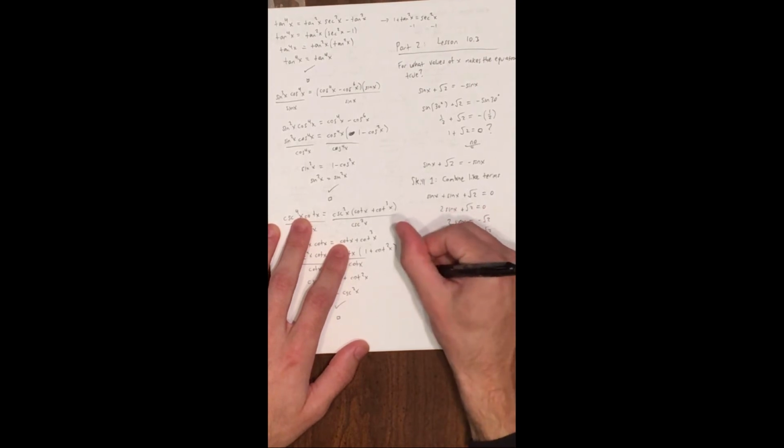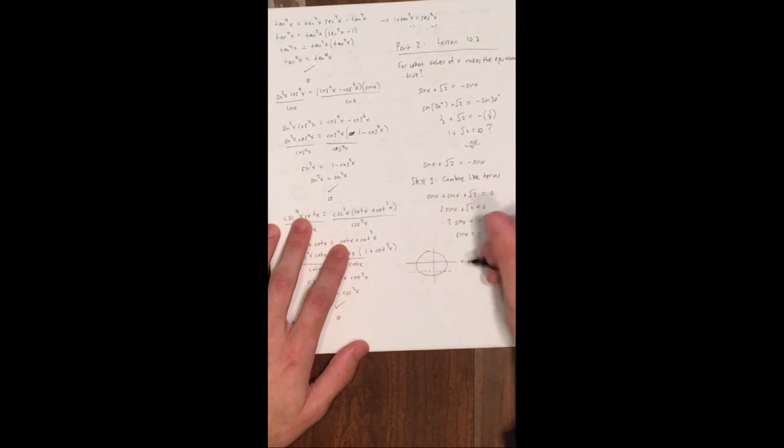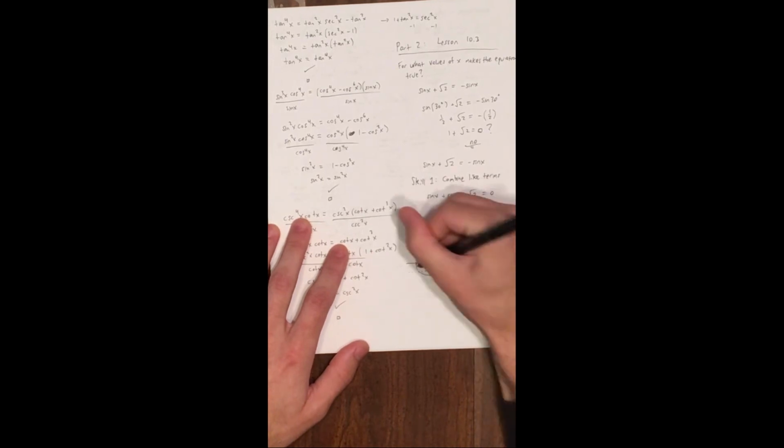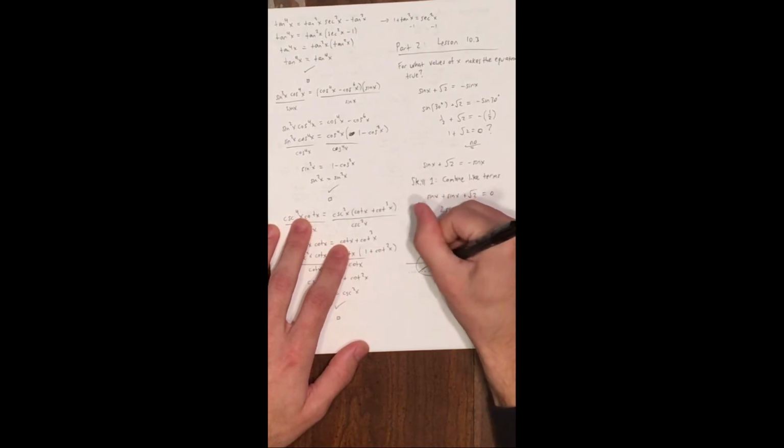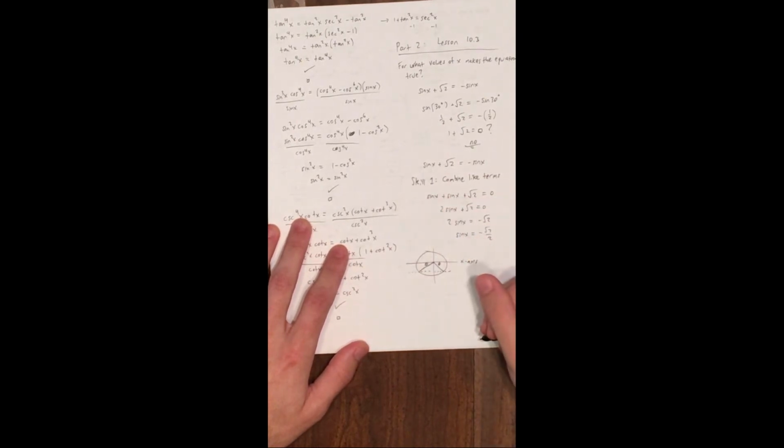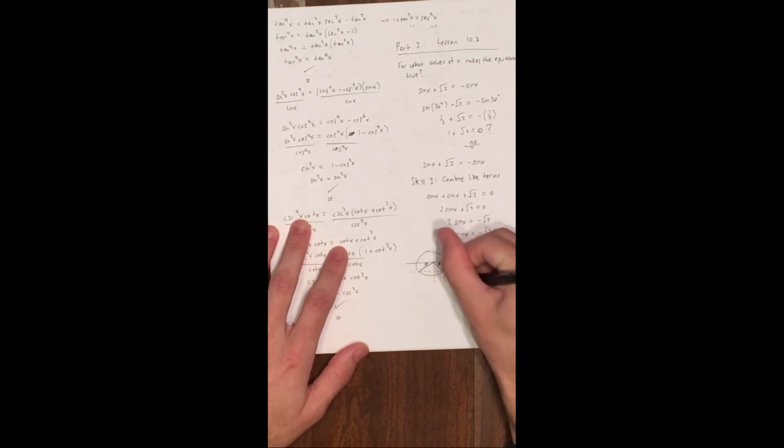So in this case, I guess these problems that are using x as an input variable are not very helpful, because really when we're thinking about sine, we're thinking about the y coordinate, not the x coordinate. So it can be a little deceiving. So what is our angle where the y coordinate is minus square root of 2 over 2? Well, if you think about it, there should be two places.